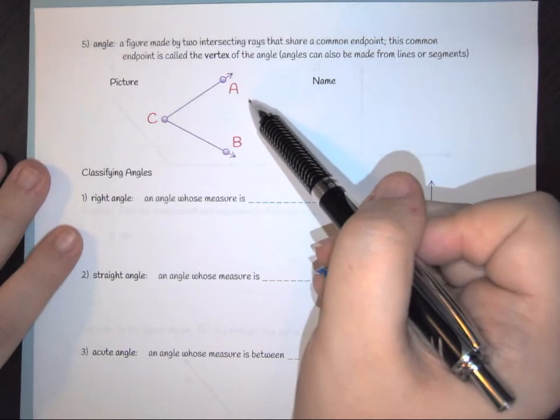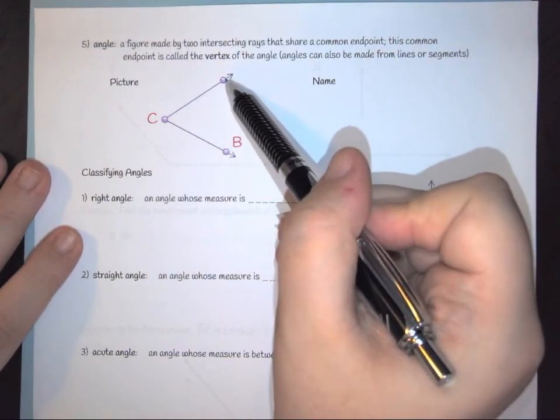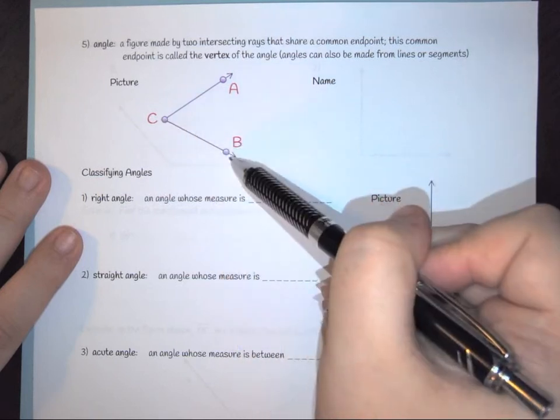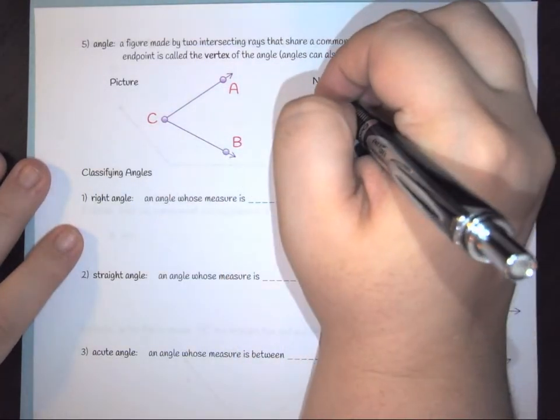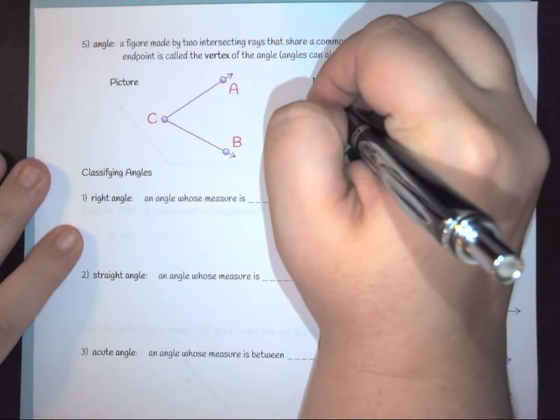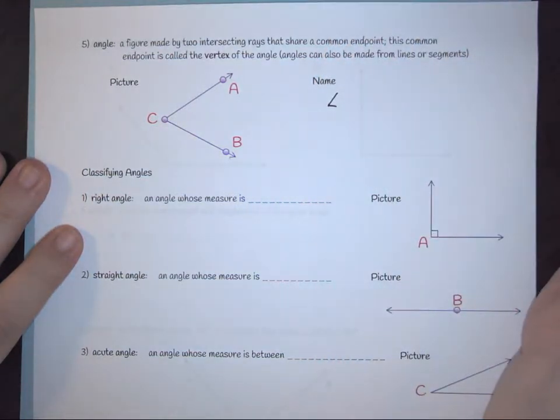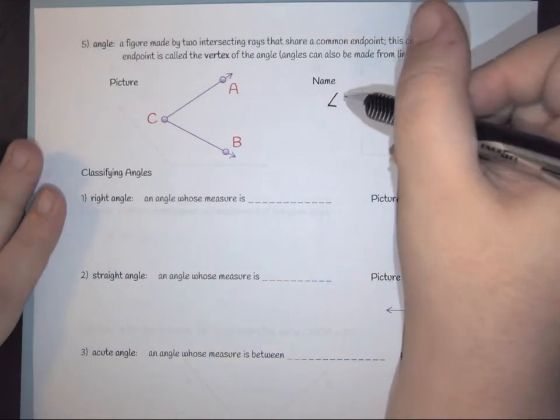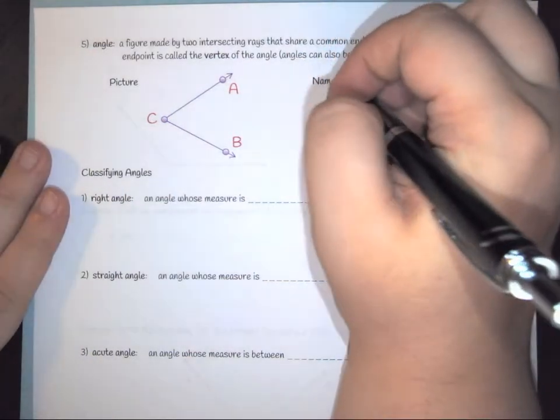And so here you would start at one, so say for example we would start at A, so we would go from A down to C down to B. And so in this case we use the angle sign, which is almost like a greater than, less than sign. You're going to use your little angle sign, and then you're going to write it.